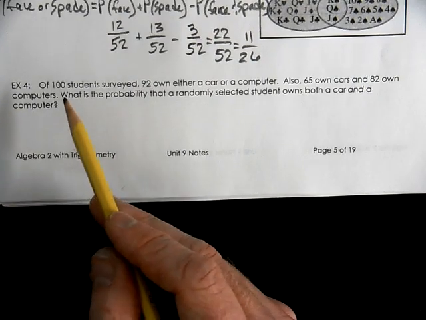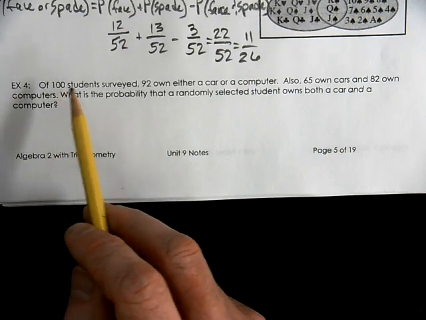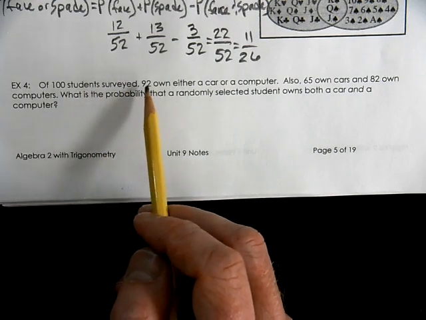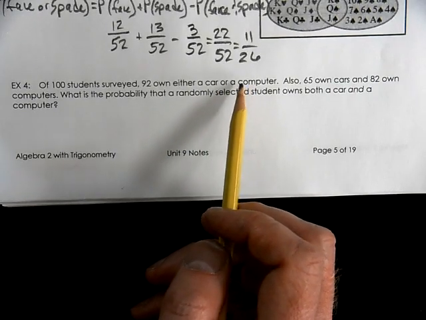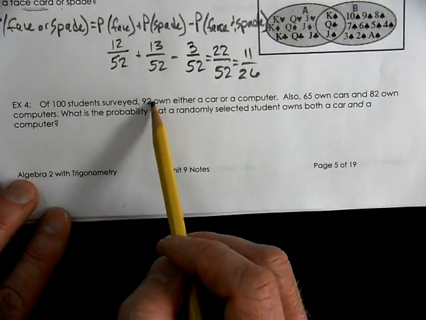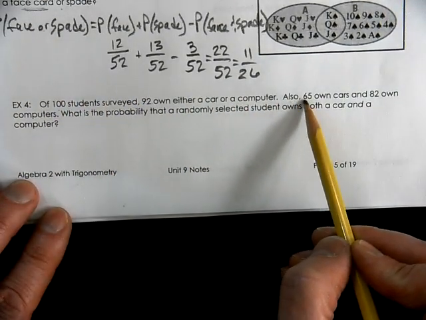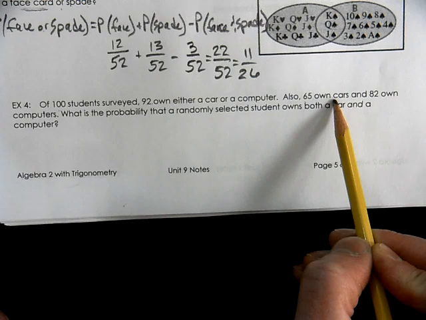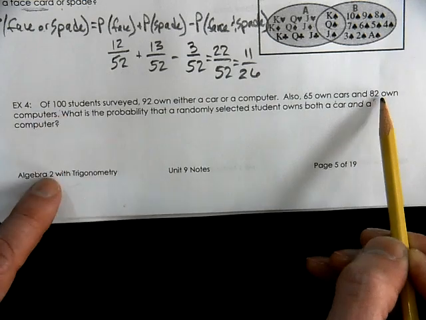Now this can often be a little tricky because there's so many words. Just pay attention to what the words are. Of 100 students that are surveyed, 92 either own a car or a computer. That's your or situation. You have 92 out of 100 are or. 65 of the 100 definitely own a car. 82 out of the 100 definitely own a computer.